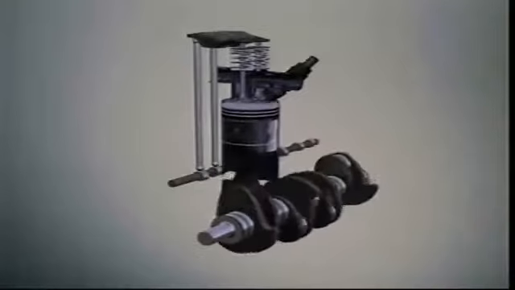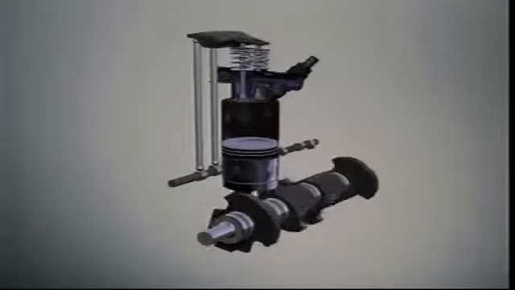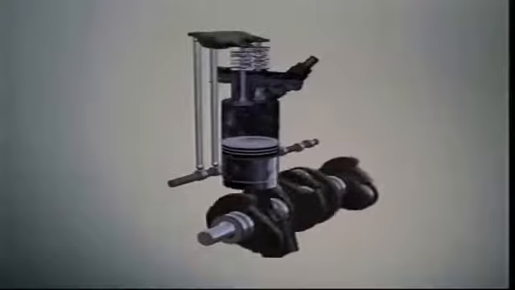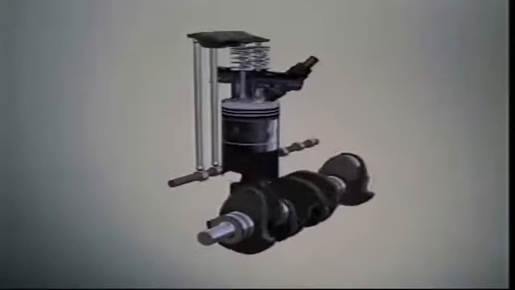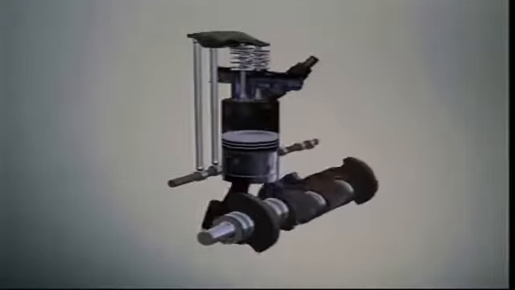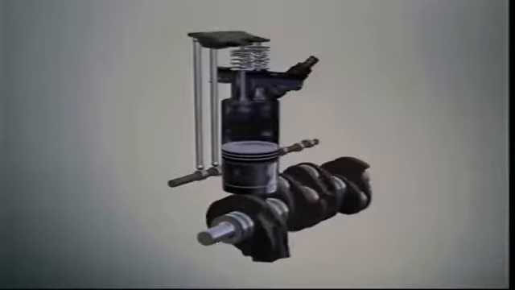The piston leaves top dead center, the crankshaft turns, and the camshaft turns too. The cam acts on the rocker arm. It opens the valve as required.